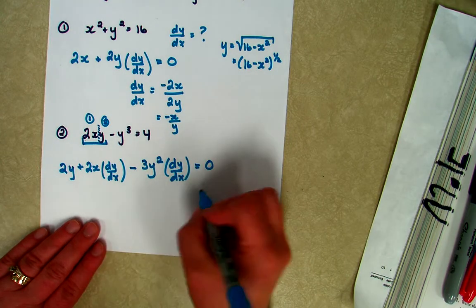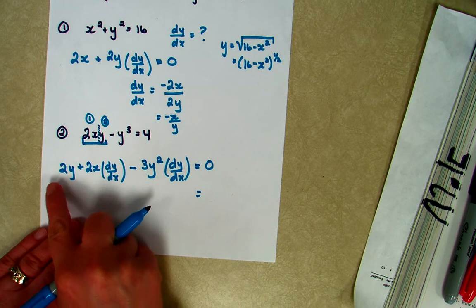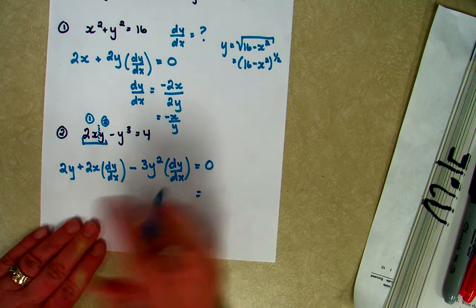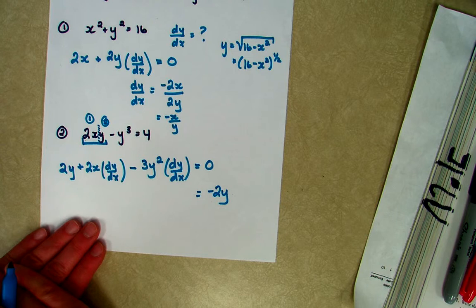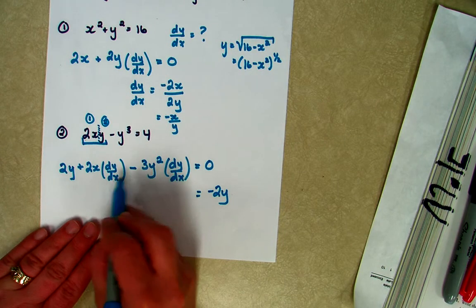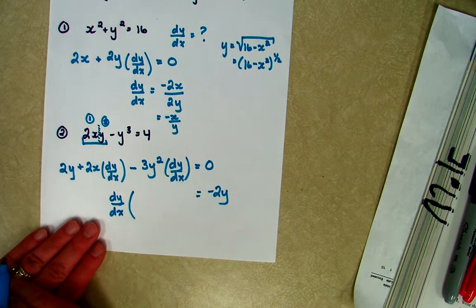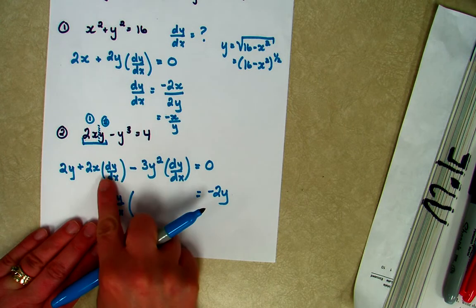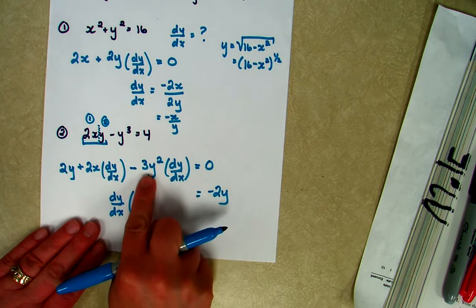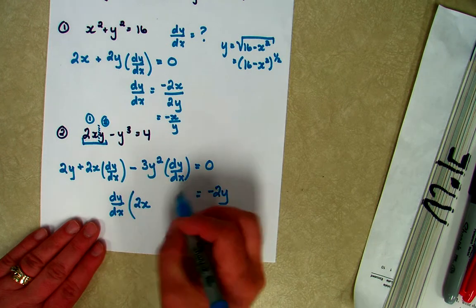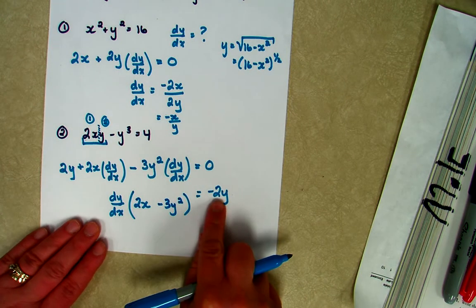Now, first thing I'm going to do is bring everything that doesn't have a dy/dx over to this right-hand side. 2y is my only term that doesn't have it, so I'm going to bring it over and it's going to become a subtract or a negative 2y. These two terms here both have a dy/dx, so I'm going to common factor out the dy/dx. If I take dy/dx out of this term, I have 2x, and if I factor dy/dx out of this term, I have minus 3y squared, so that equals negative 2y.